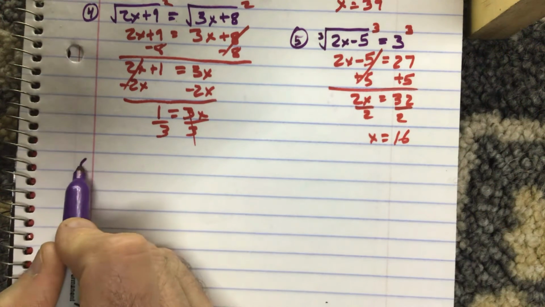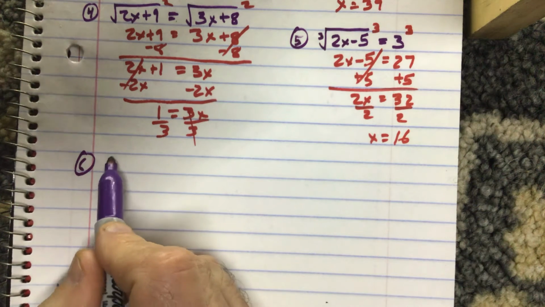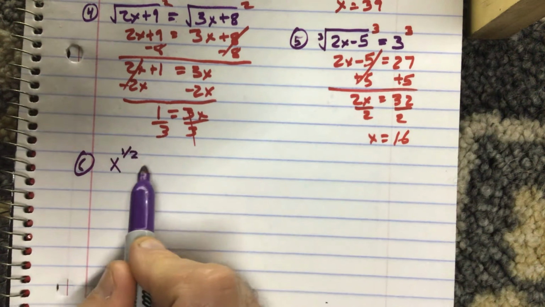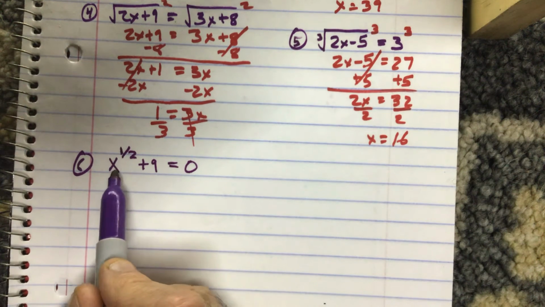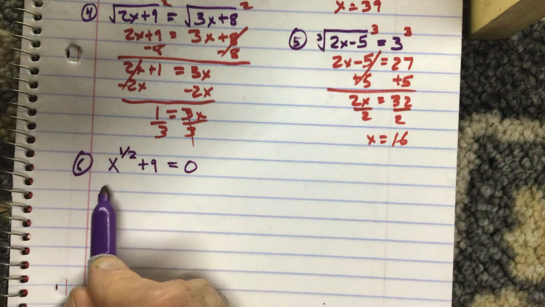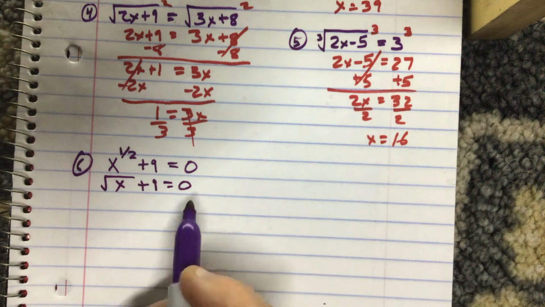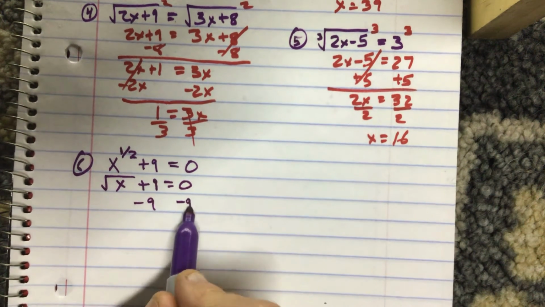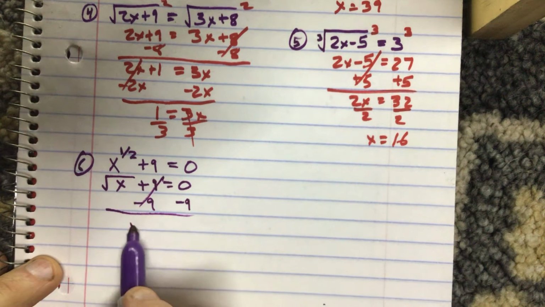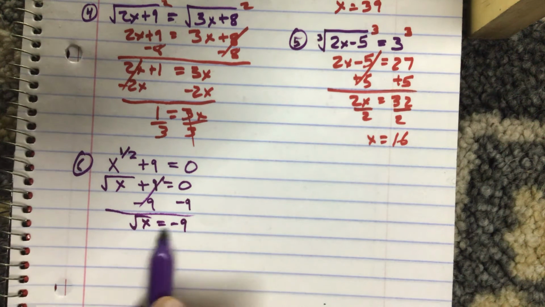Okay, just a few more. Number 6. X to the 1/2 plus 9 equals 0. I just wanted to throw this in there to remind you that this is a square root. This is the square root of x plus 9 equals 0. Also, I wanted to show you that if you subtract 9 from both sides, you end up with the square root of x equals -9, which is no solution because you cannot put a number under the square root and come up with a negative. So, no solution.